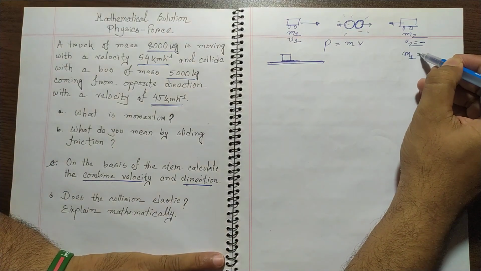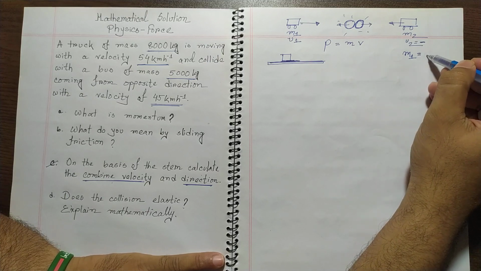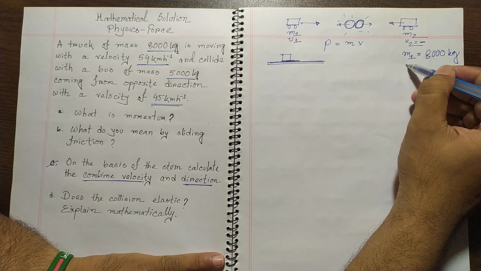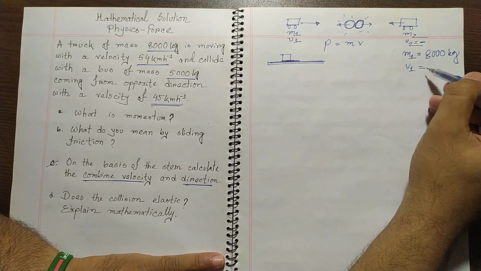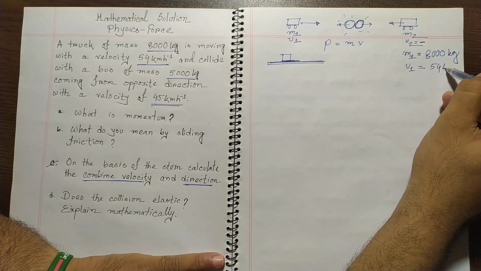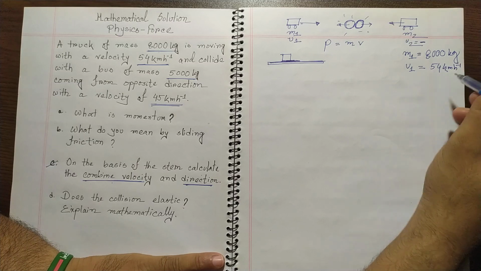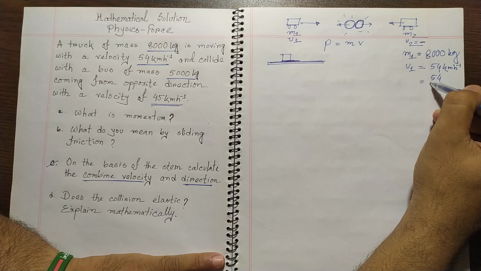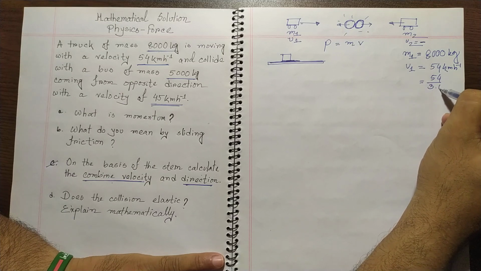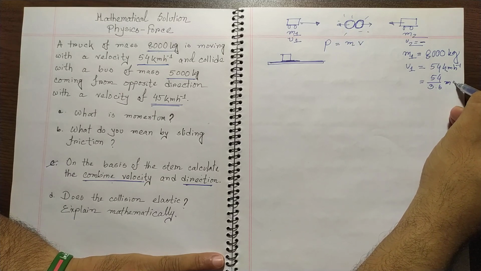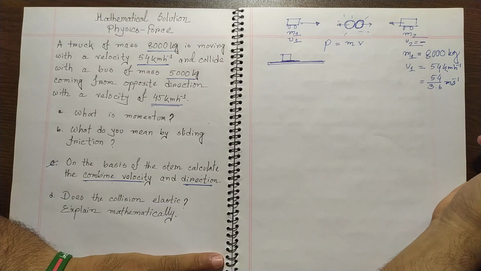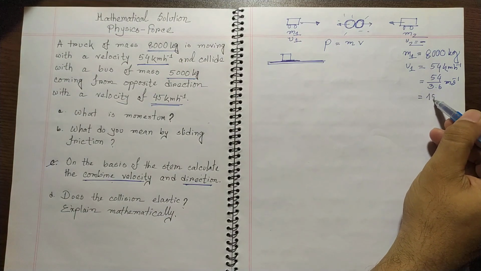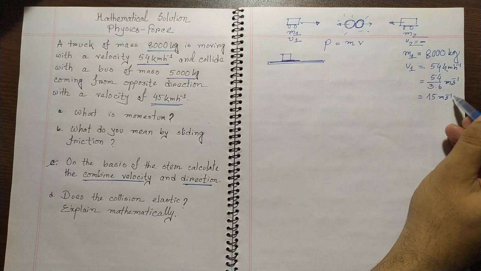The first car, the truck, mass is 8,000 kilogram and the initial velocity is given as 54 kilometer per hour. You know that we need to convert it into meter per second. So we just divide it by 3.6 and then it would be in meter per second. In this case it would be 15 meter per second.